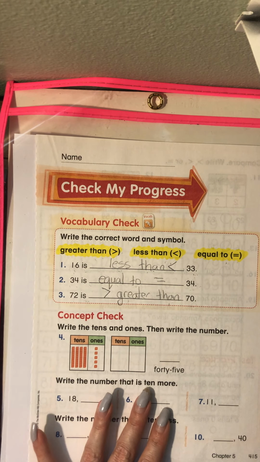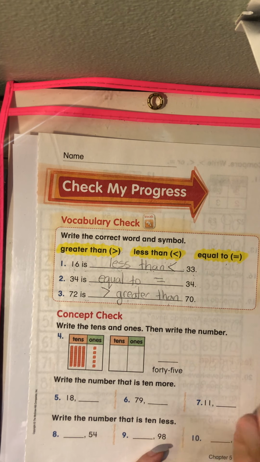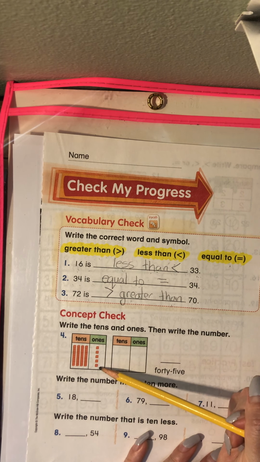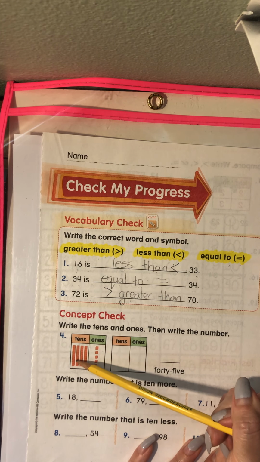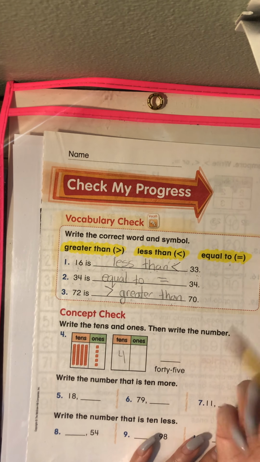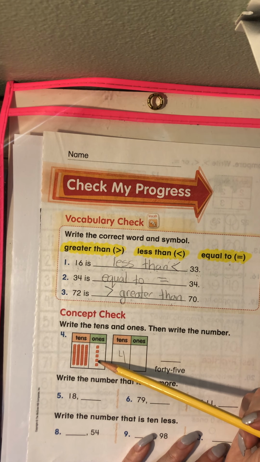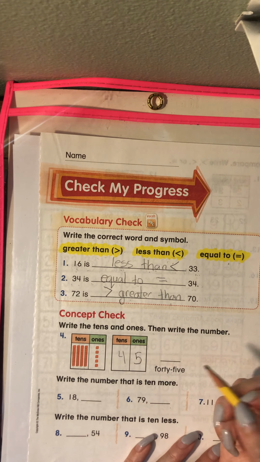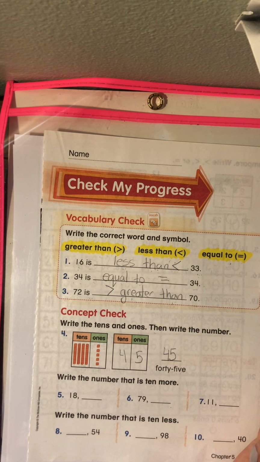Okay, let's check number 4. It says, write the tens and ones, then write the numbers. Okay, it's kind of like what we were just doing right now. Here we have groups of 10 and here we have ones. How many groups of 10 do you see? 1, 2, 3, 4. I see 4 groups of 10, and how many ones? 1, 2, 3, 4, 5. So this is 45.